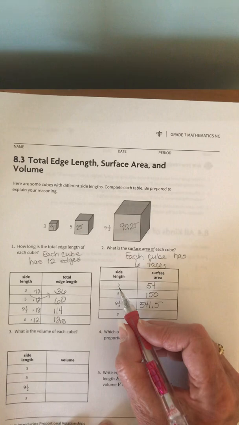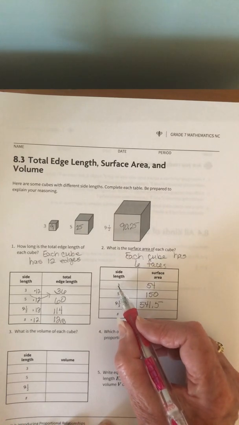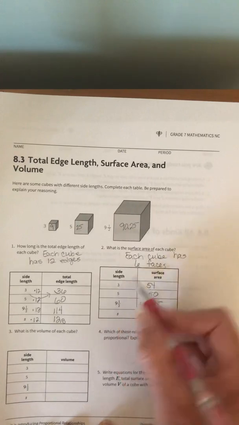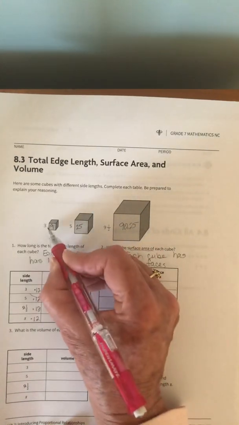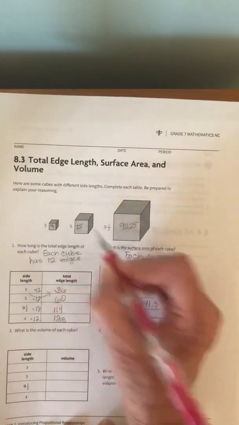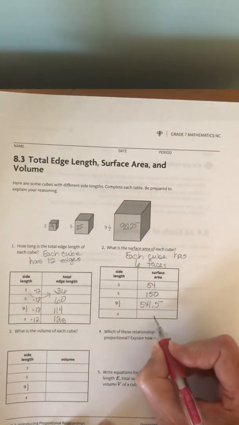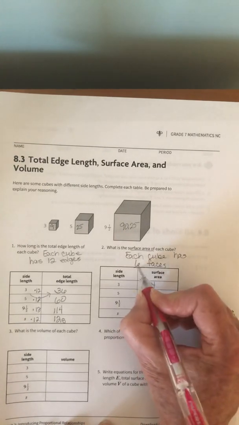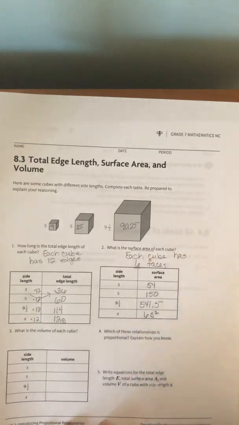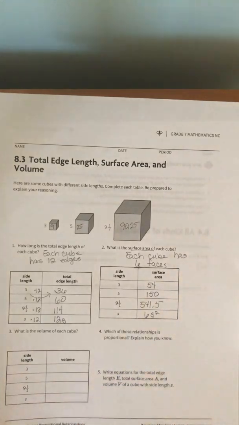Okay, and if we had s, well, what did we do to these? Well, first we multiplied the side lengths by themselves, so that was s squared, s times s, to find this area. Remember, we found this area, 3 times 3 to get 9, 5 times 5 to get 25. So we're going to do s times s, which is s squared, and then we multiplied it by the 6 because there were 6 faces on a cube.